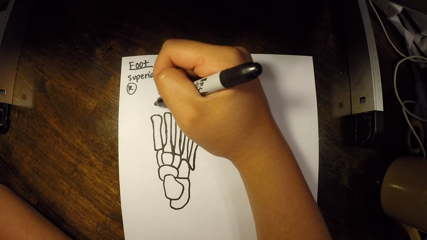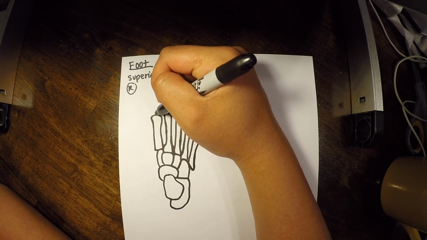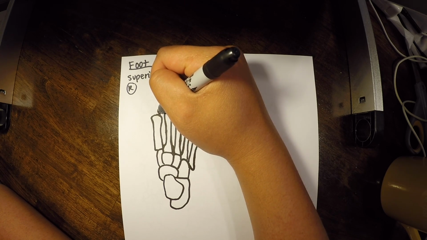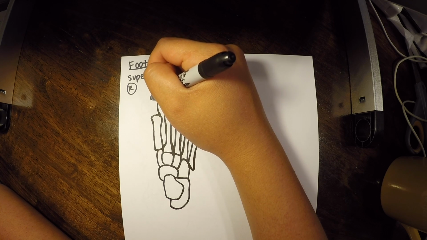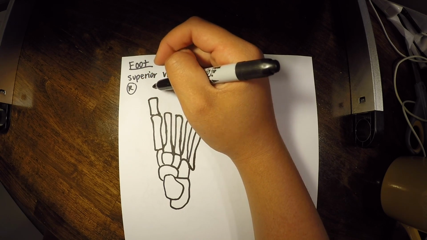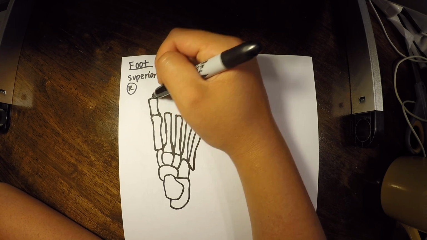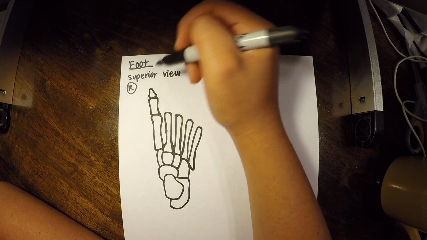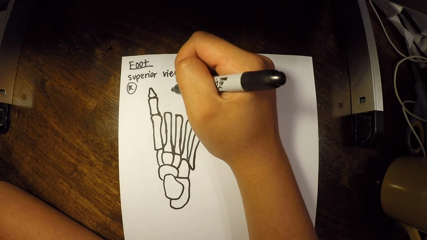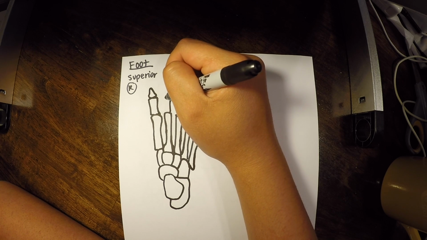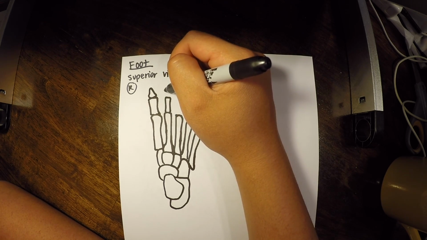Sweet. Now, I'm not going to make the same mistake I did in the hand by fusing my bones when I drew them. Our big toe is kind of like our thumb in that there are only two phalanges. And what's nice is we use the same terms in the foot that we do in the hand for these little toe bones.